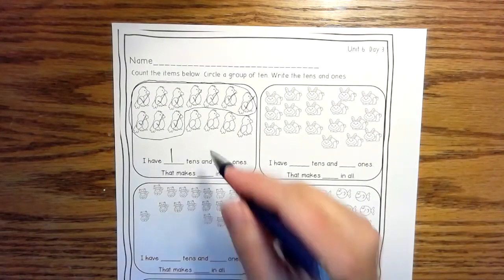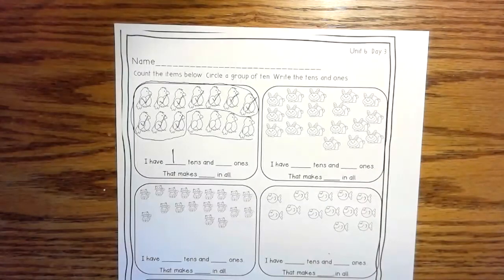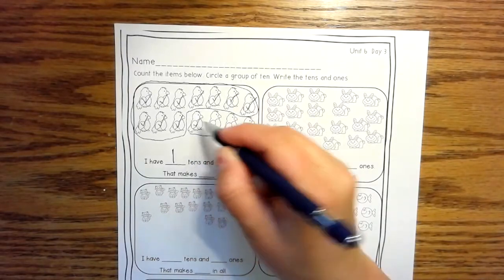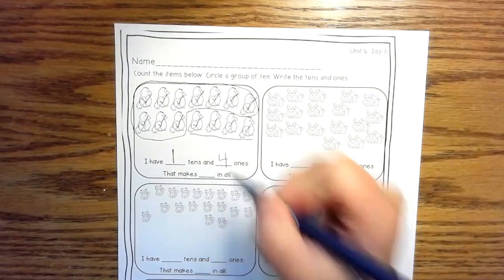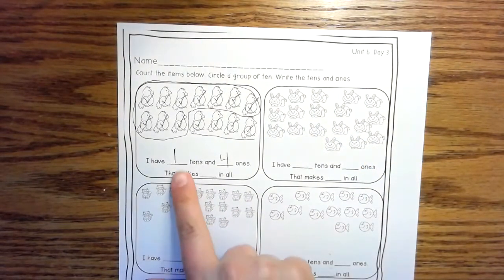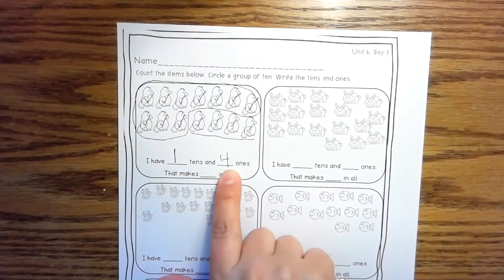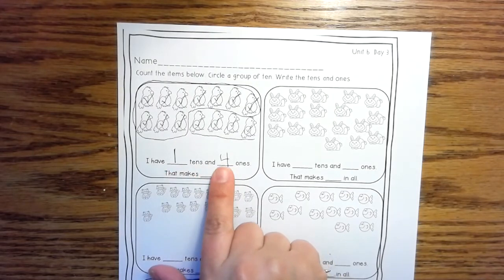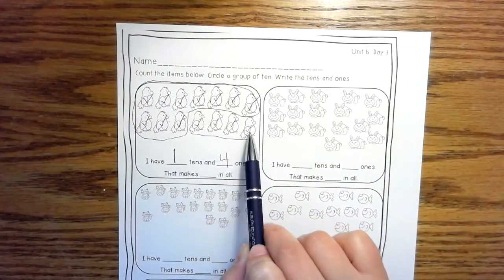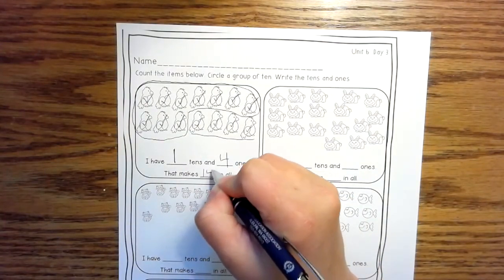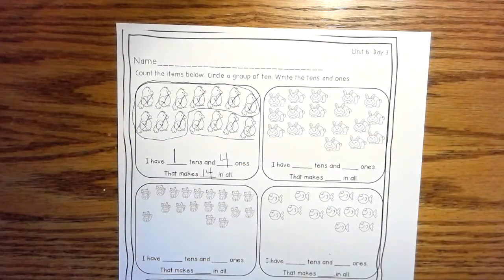Now, my ones are my extra right here. And there are 1, 2, 3, 4. 4 ones. Now, if I have 1 ten and 4 ones, how many does that make in all? Well, you could put the 1 and the 4 together, and that makes 14, or we can count on. 10, 11, 12, 13, 14. Okay, 14 is your answer.